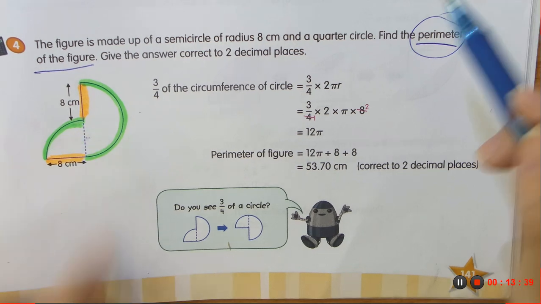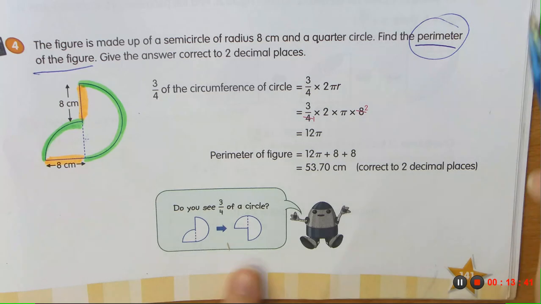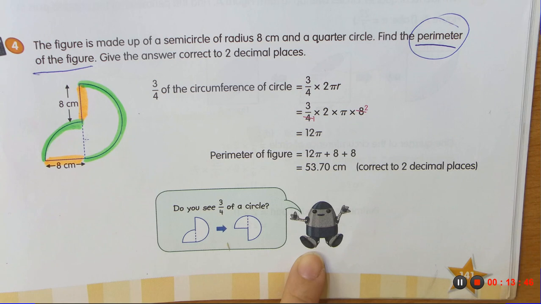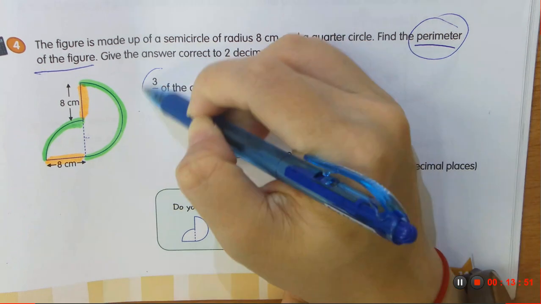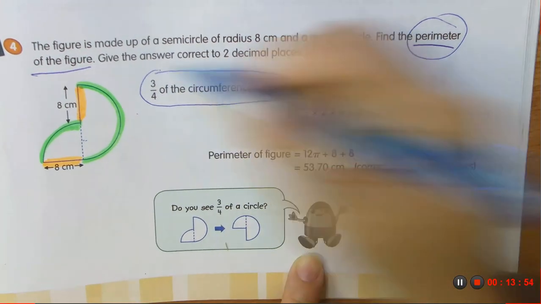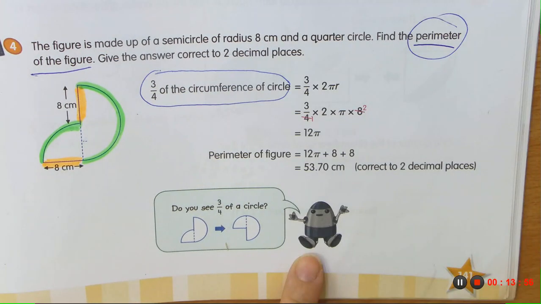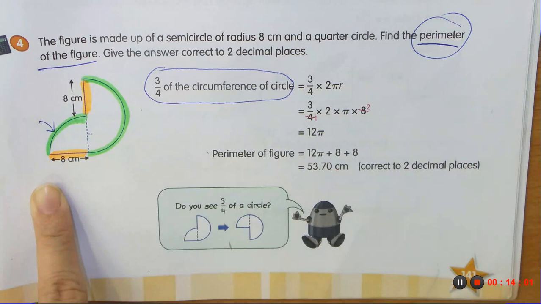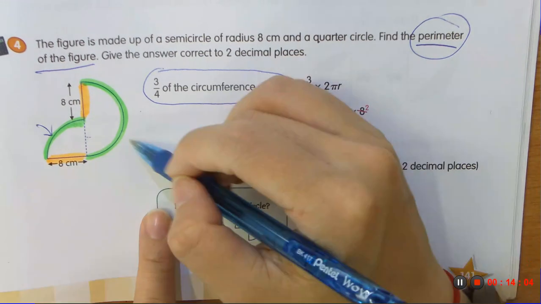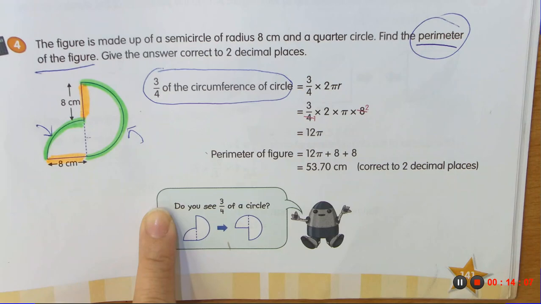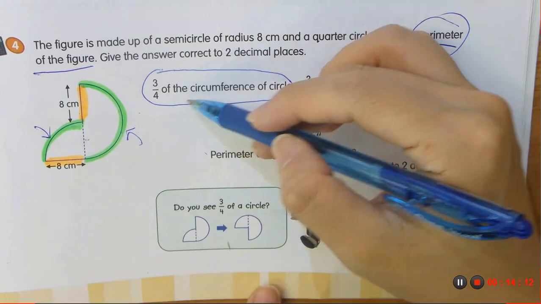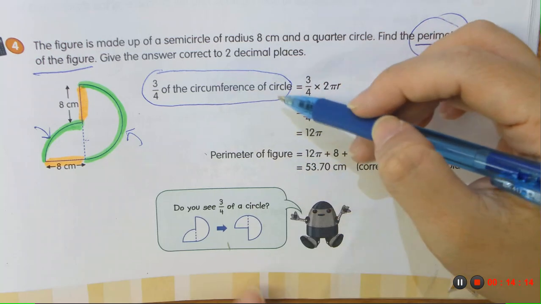Now that is very important. What is little robot saying? Little robot tells you, look, you could rearrange the shapes. And then in the end, you're getting 3/4 of the circumference of the circle as one step. The robot didn't find this quarter circle arc, didn't find this semicircle arc. He went straight to finding 3/4 of the circumference of the circle. Can you see why?